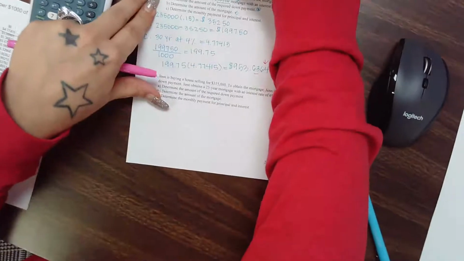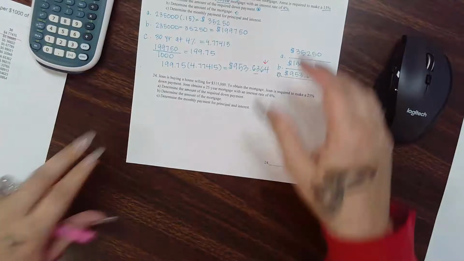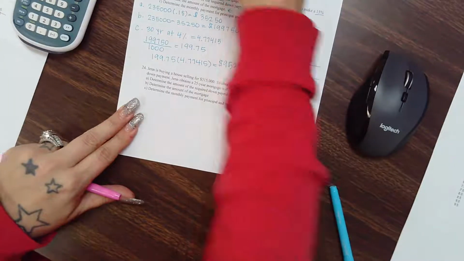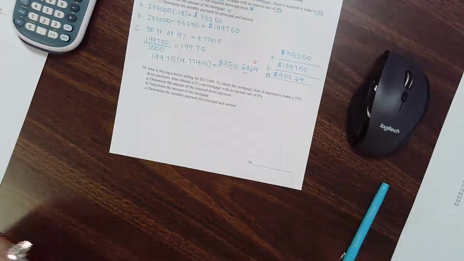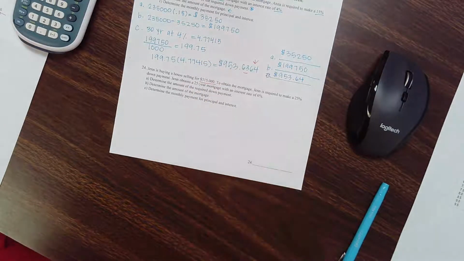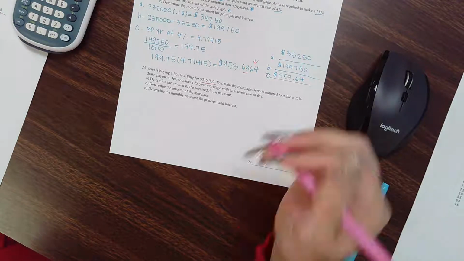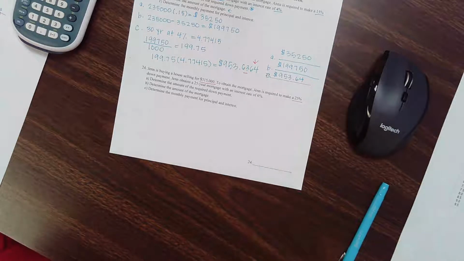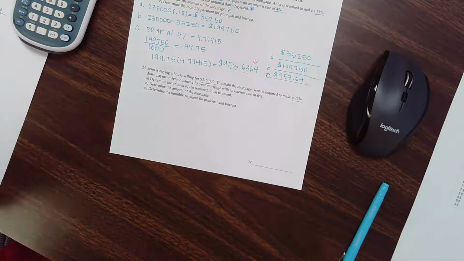Okay, so I, Jen, am buying a house for $315,000. That's not my mortgage amount, that's the selling price. In order to even get a mortgage, the bank wants a quarter of that amount down. They want 25% up front.